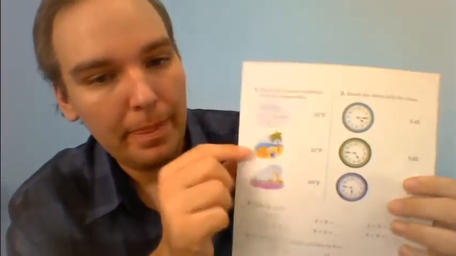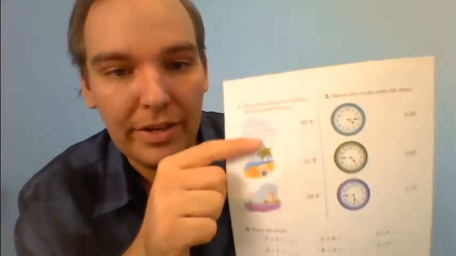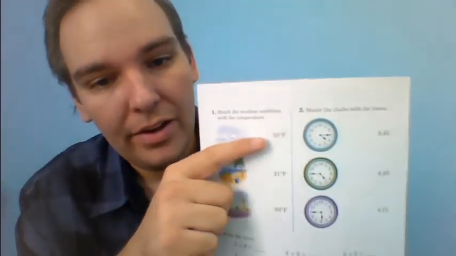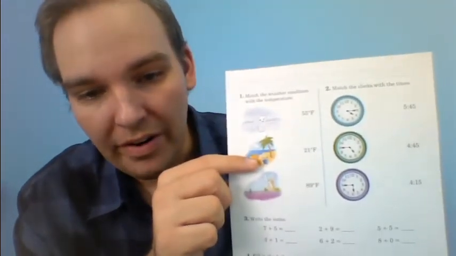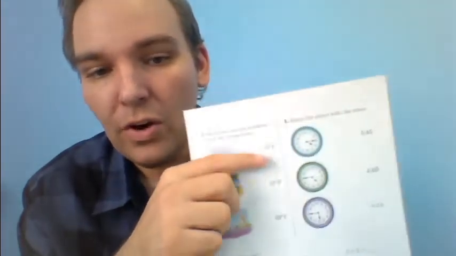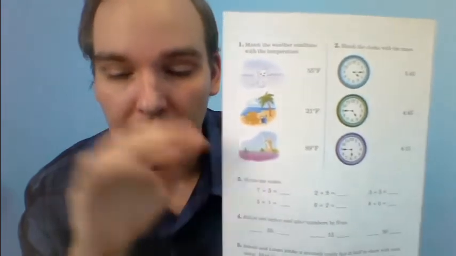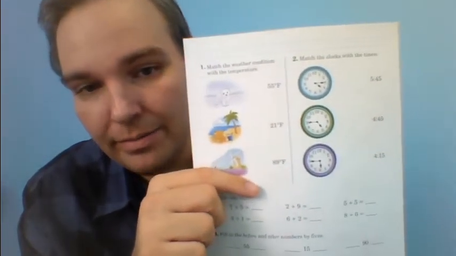Here, it says you want to match the temperatura with the climate, how warm it is and how cold it is. We have 3 numbers here: where it's very cold, where it's very hot, and where it's in the middle. Which one of these numbers look like they would go with one that was very cold? So the temperatura is low, it's bajo. Which one do you think that is?